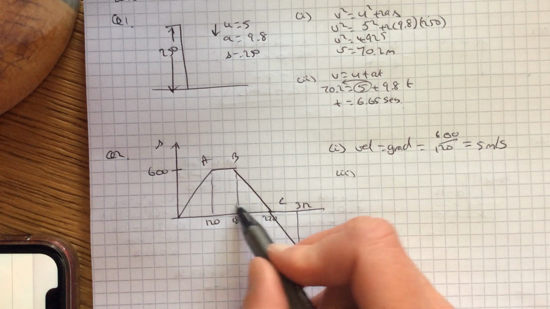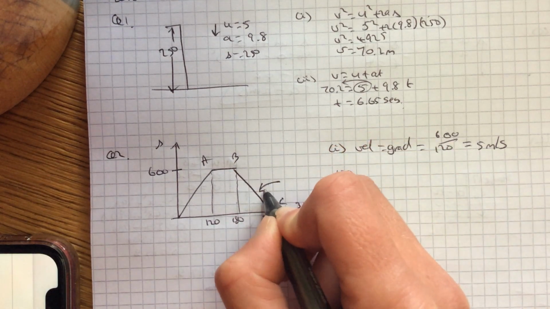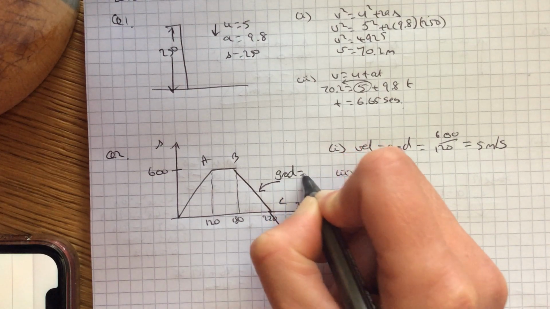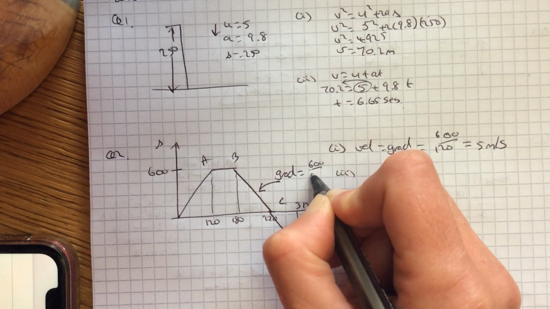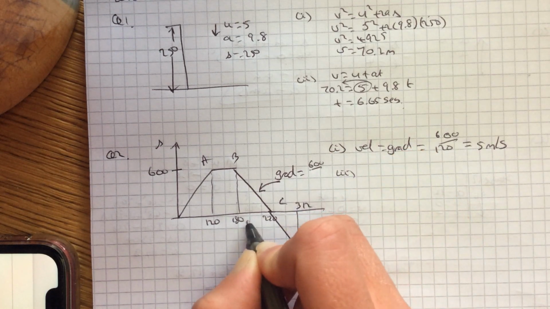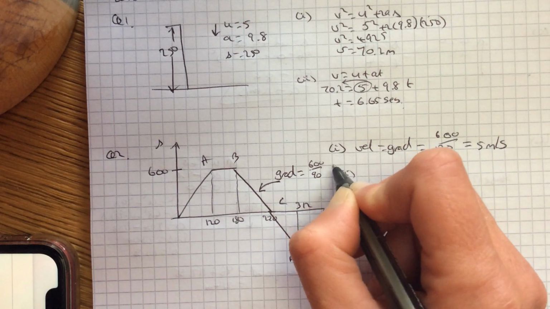The speed from B to C is the same speed, so I can work out this gradient. So the gradient of this is the rise over the run. So it's 600 over that run. Now just be careful there, it is only 90. So the gradient there is 20 over 3.